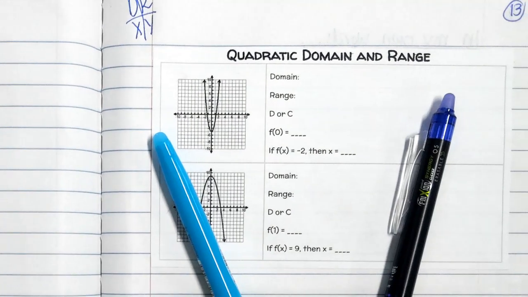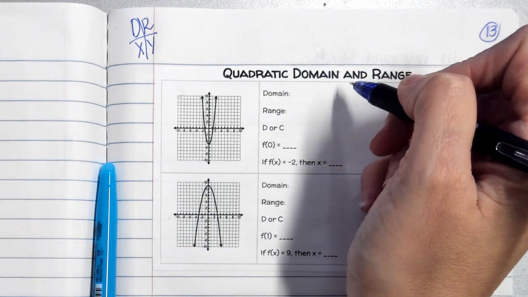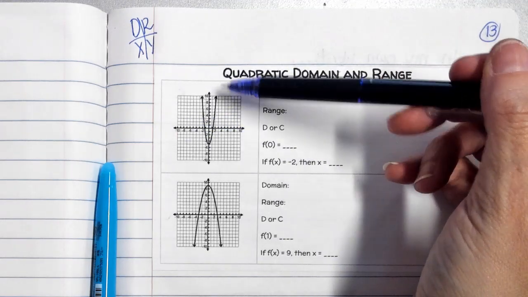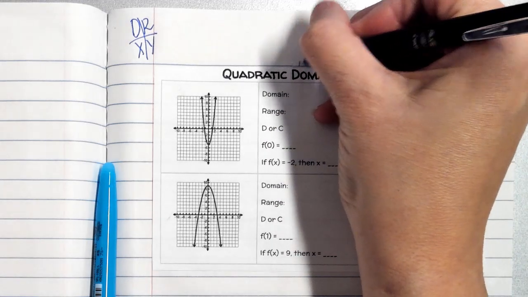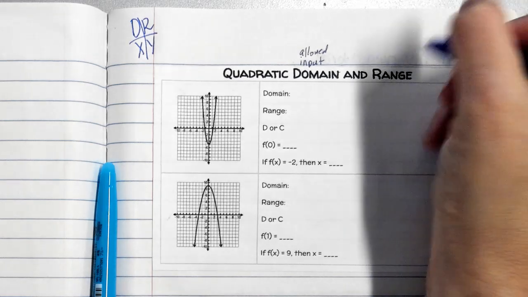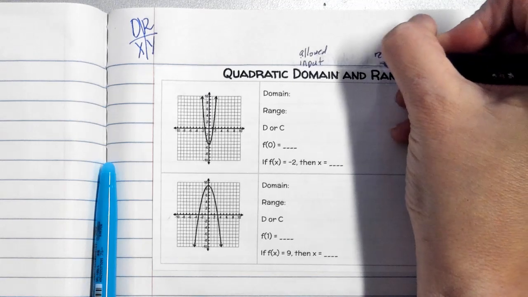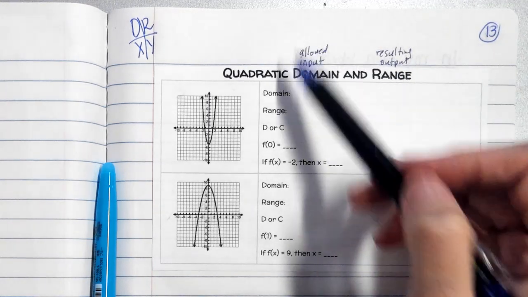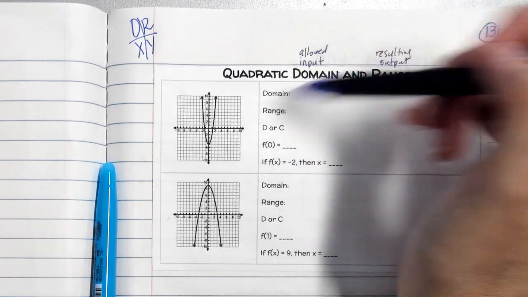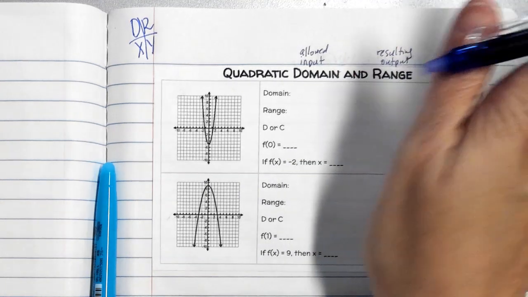So domain and range isn't different, but for quadratics, the domain is still my list of values that I am allowed to use for my x, my allowed input values, and my range is my resulting output values. So what I put in determines what I get out. I have to figure out what values I'm allowed to put in, and that tells me what values I'm allowed to get out. So that hasn't changed at all.